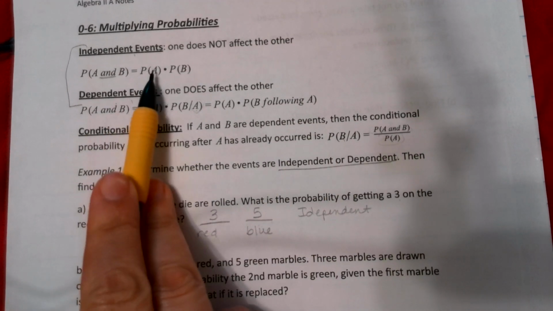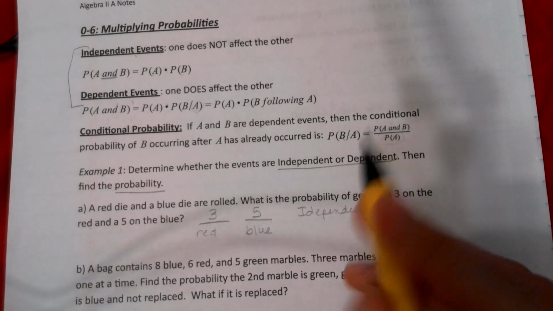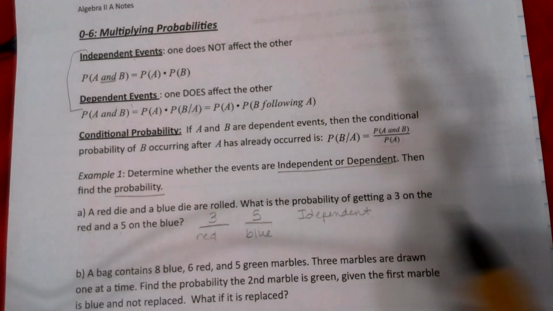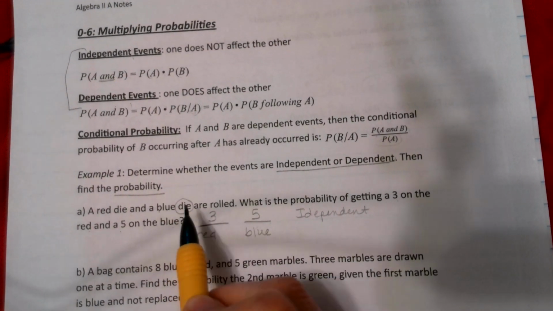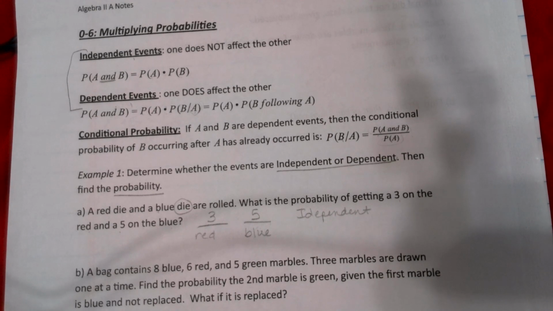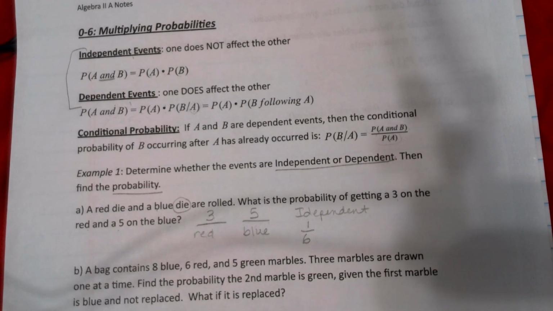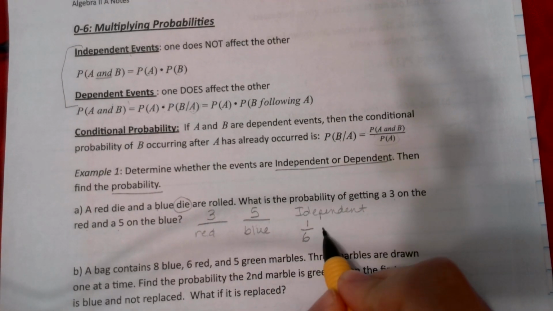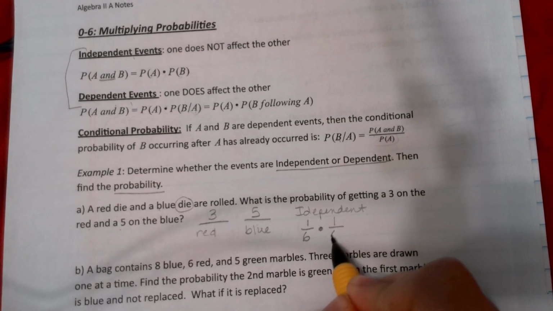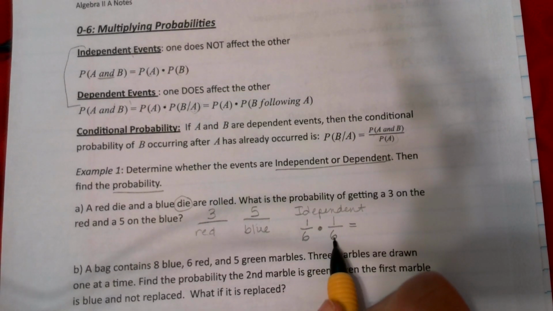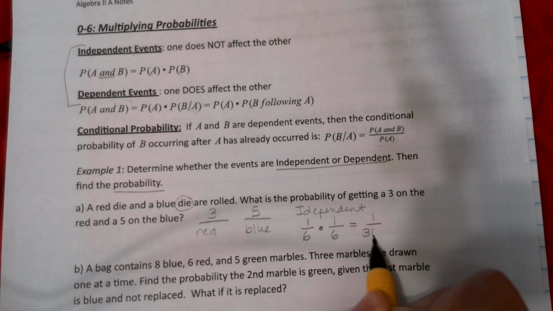So we have to use this, the probability of A times the probability of B. So the probability of getting a red, this doesn't tell us actually how many sides are on the dice, but we always assume it's a 6-sided dice unless they tell us differently. So rolling a 3 on the red will be 1 out of 6, because we're rolling the red dice and there are 6 choices. Rolling a 5 on the blue, we're going to multiply that, will be 1 side out of the 6 sides on the blue dice. We want both of those things to happen at the same time, so the probability of that is when we multiply their probabilities, and we get 1 over 36.